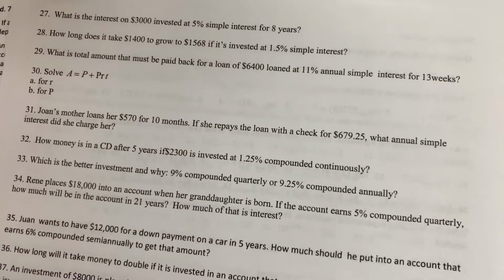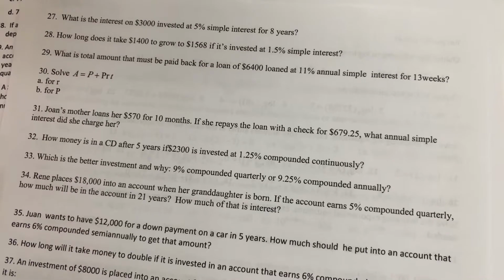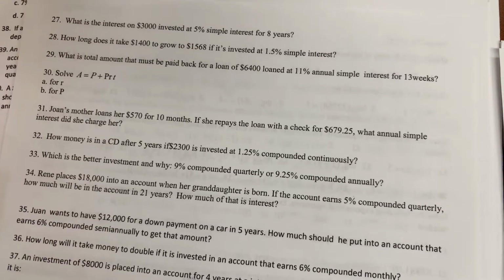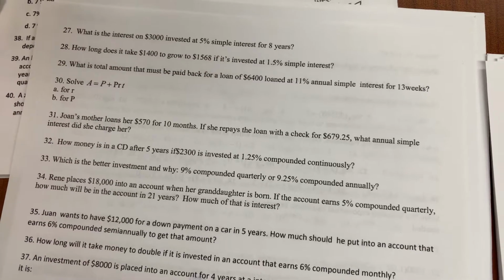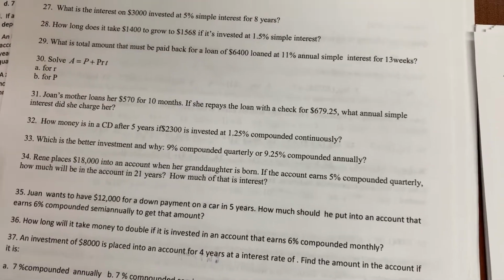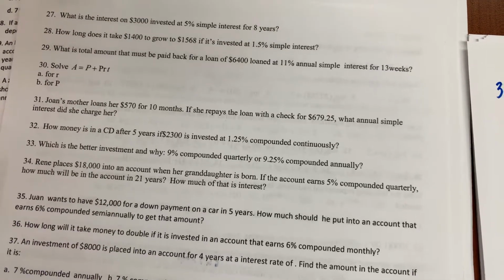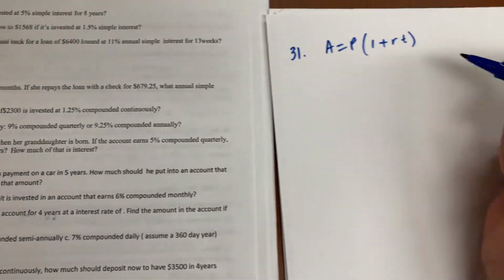It says 31, Joan's mother loans her $570 for 10 months. If she repays the loan with a check for $679.25, what annual simple interest did she get charged? So we're looking for the rate, we have the future and the present value, and we have the time. So we have everything that we need.